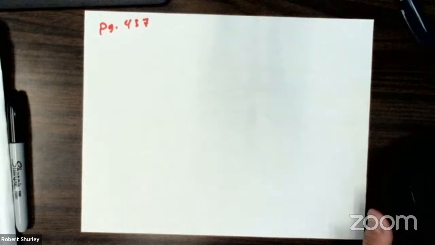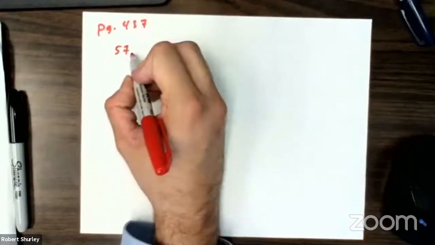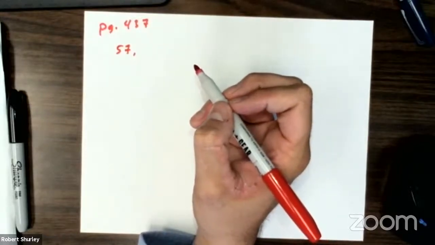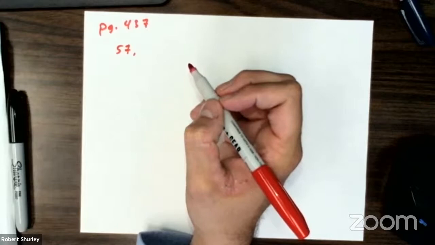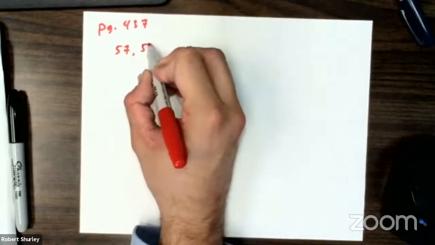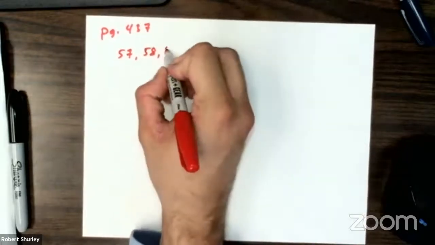I'd like it if they asked you for the domain as well. So if you looked at 57, 58. You guys have all the answers to these, so I'm going to give you both here. 59.